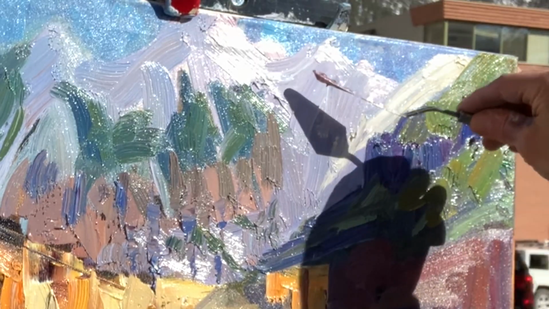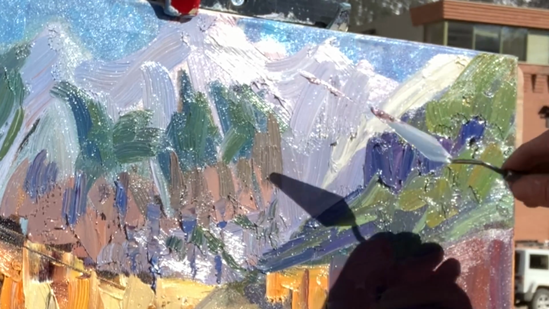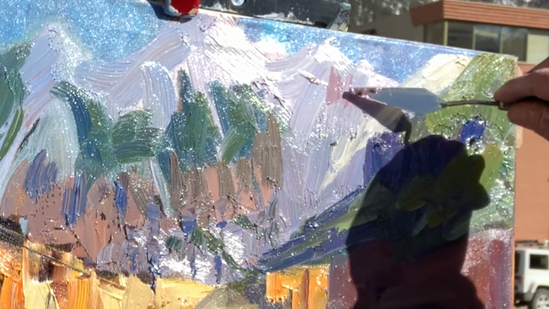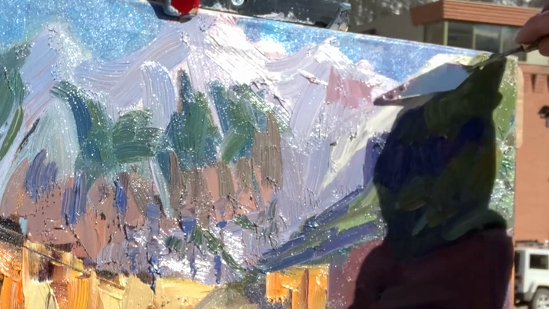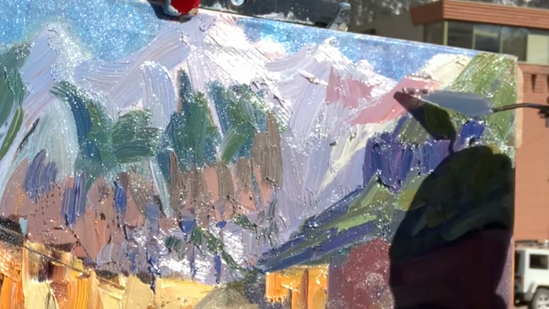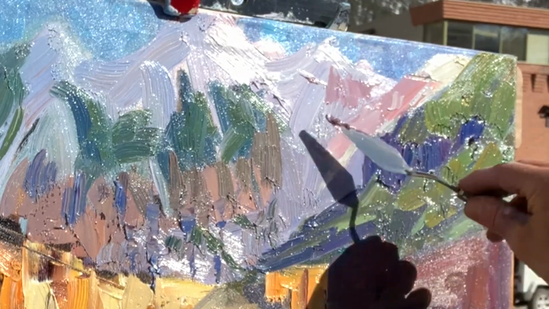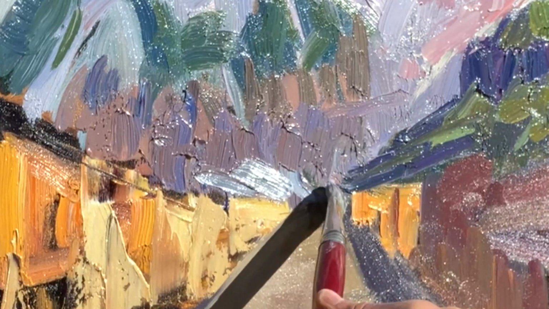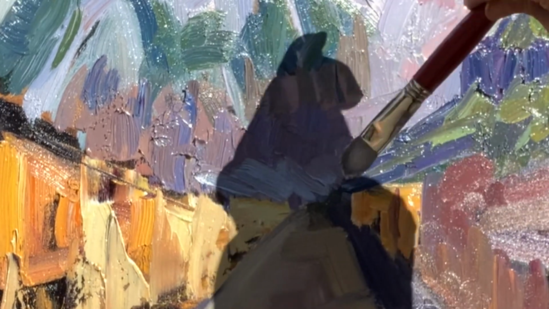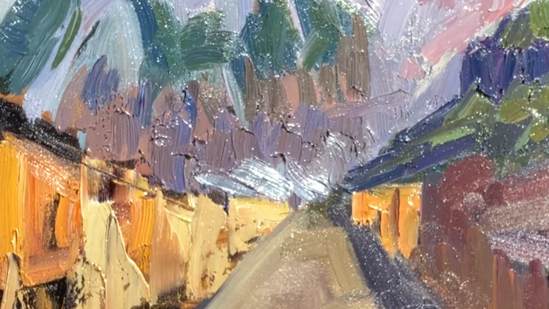There's some rocks back here, kind of typical of Colorado, so I want to show that for sure. Right there. Snow sweeping up here. It's in shadow.